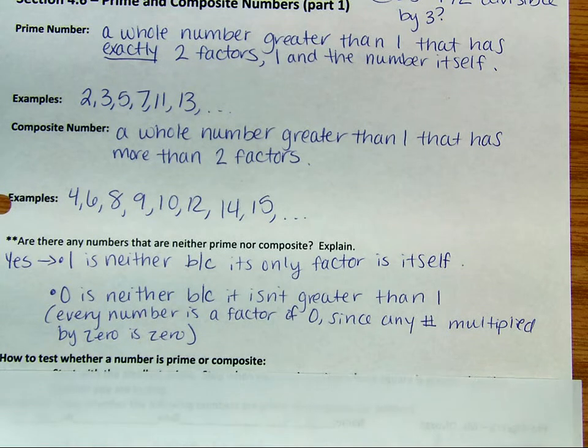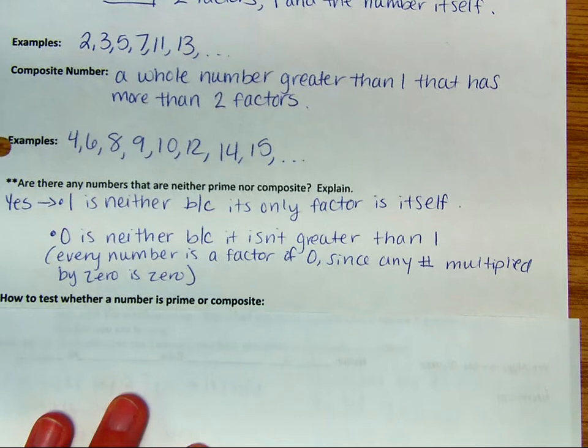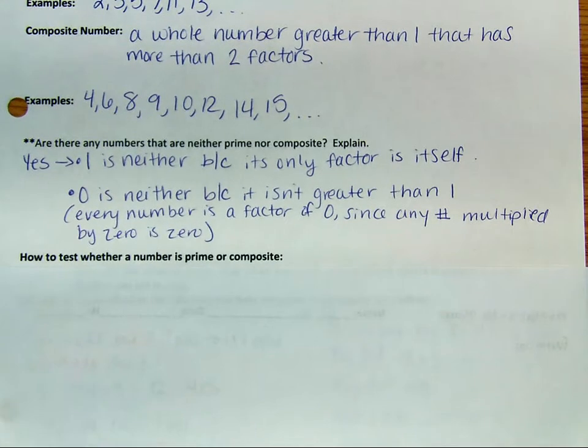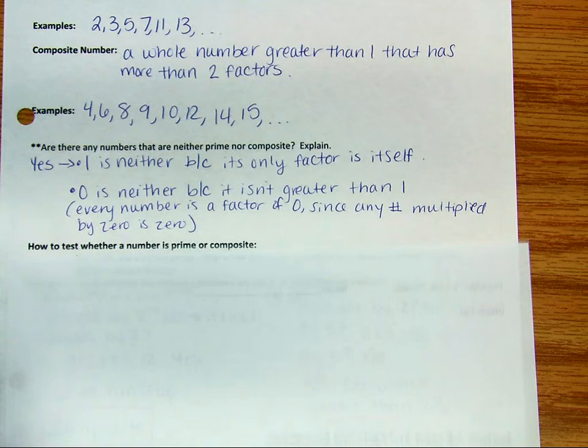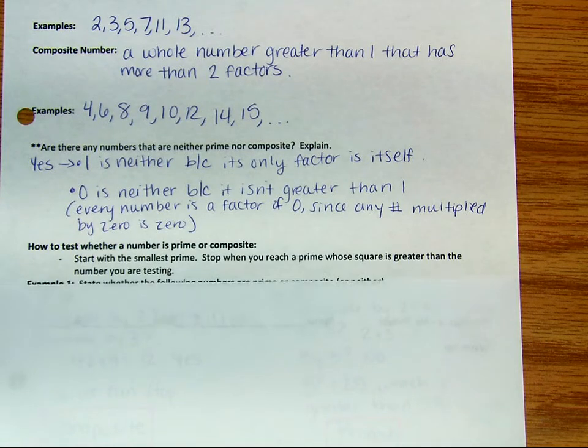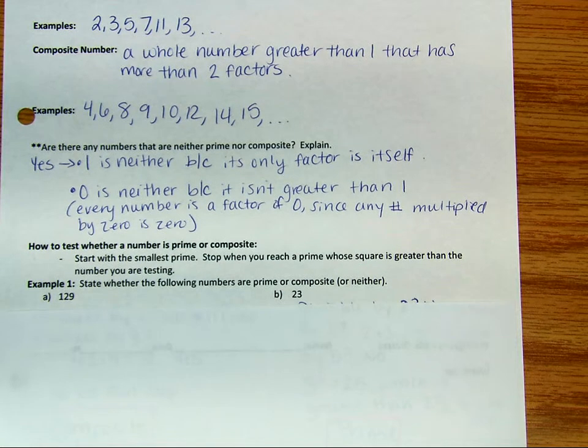Okay, so how do we test whether a number is prime or composite? That's the next thing we're going to talk about. Okay, so here's what we do. We start with the smallest prime number, and then we stop when we reach a prime number whose square is greater than the number we're testing. Okay, so this might seem a little confusing, so let's look at some examples.